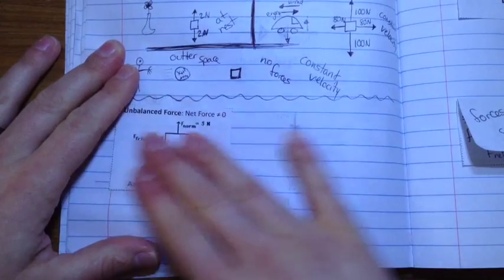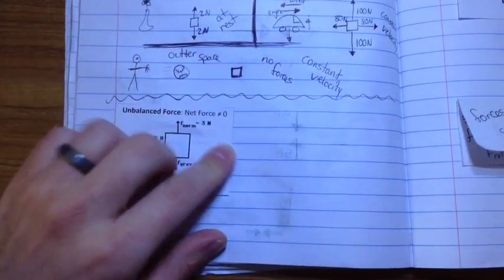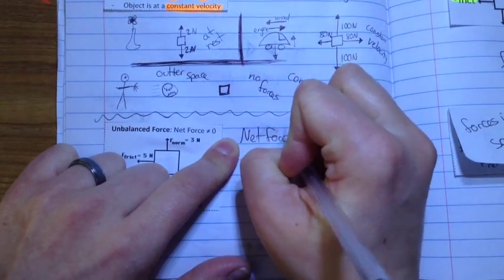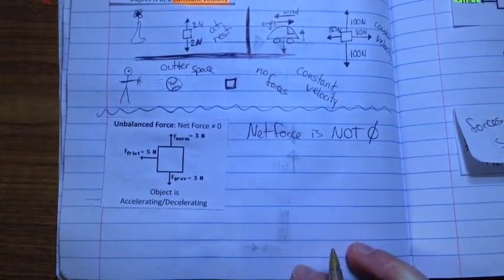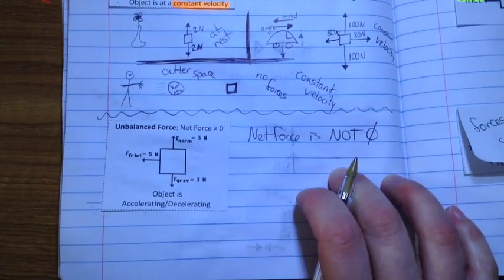It's anything but 0. It can be positive, it can be negative, but it's not 0. So the net force is not 0. In that situation, we have unbalanced forces.